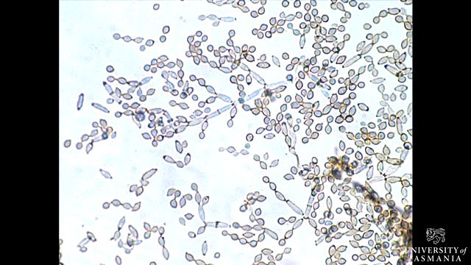This one is brown. So this will be a fungus that's dematiaceous. It's got brown hyphae. It's not hugely brown, it's a hint of brown. And this fungus is called Cladosporium. And what you notice here is there's hyphae, they're septate. You see little chains of conidia.